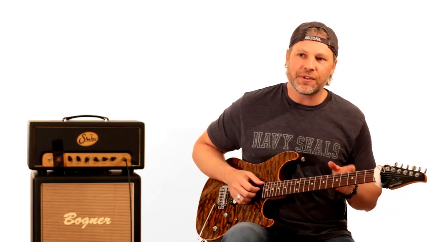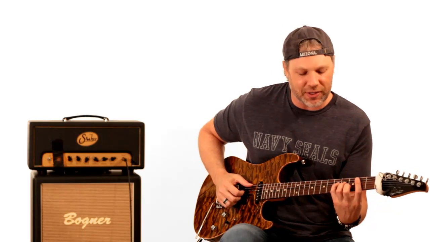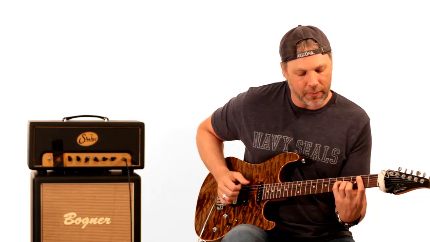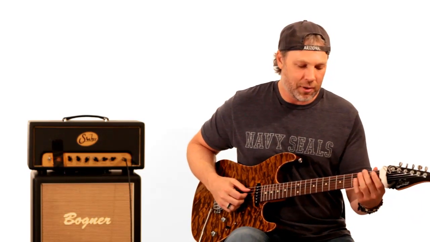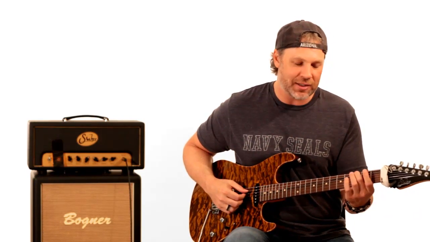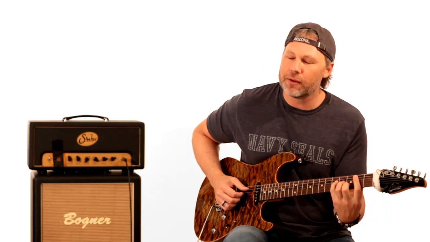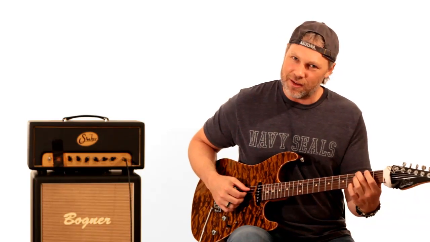Now another thing that I've seen him do live, on the recording I don't think he did this, but live I've seen him do, instead of just hammering on like that, I've seen him hammer on the second fret and then slide up. So you get that.